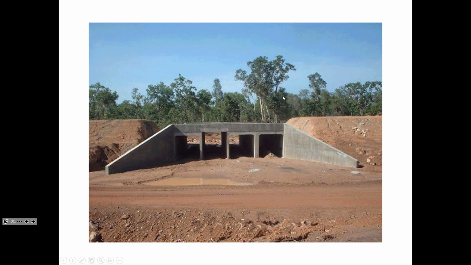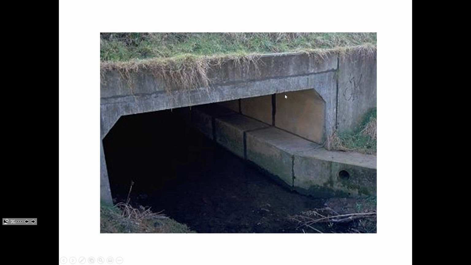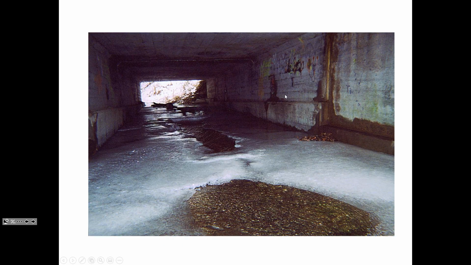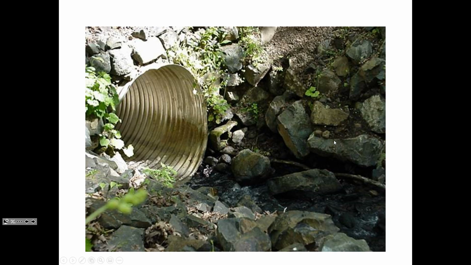Here's a concrete box culvert. There's a lot of different shapes and sizes of culverts. There's a culvert very similar to this in Huntington that passes Four Pole Creek into the Ohio River. It's not far from Ritter Park. There are some ball fields in the immediate vicinity if you know the Huntington area very well.